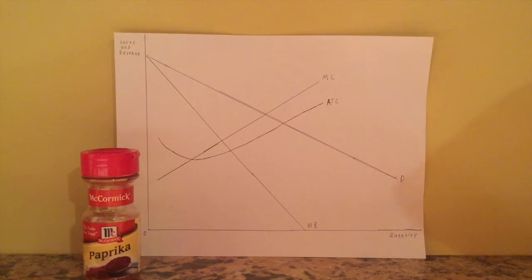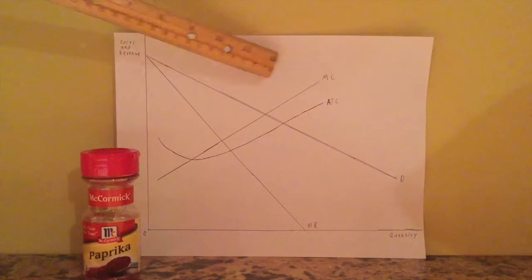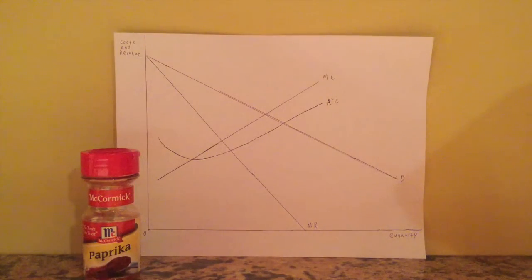This is the graph of a monopoly. The graph of a monopoly has four curves. First, there's the marginal cost curve. This displays the increase in total cost that rises from an extra unit of production. Marginal cost is upward sloping because of diminishing marginal product, which basically means that with each additional input, you're getting less output. Next, you have the average total cost curve. This shows the total cost divided by the quantity of output, or basically the cost per unit.